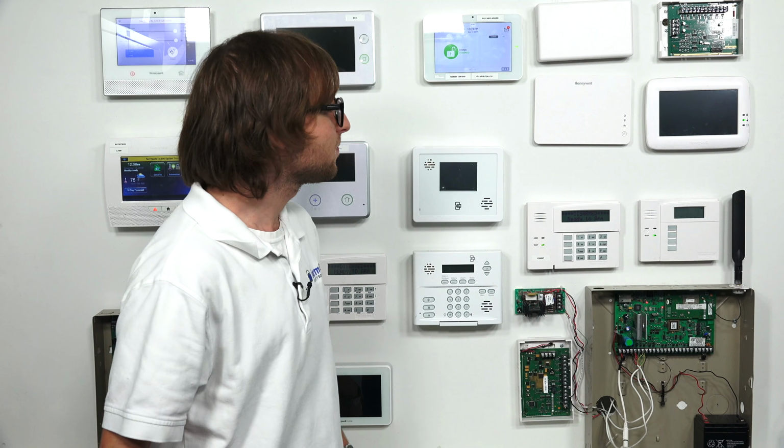Welcome to part 5 of our series on using the Qolsys IQ Panel 2 and IQ Panel 2 Plus system. This is kind of a miscellaneous section. We're just going to cover some various tidbits and features that you might use with the system.